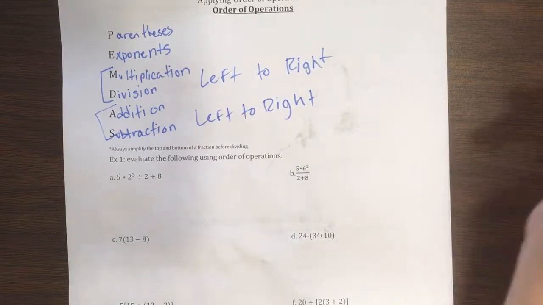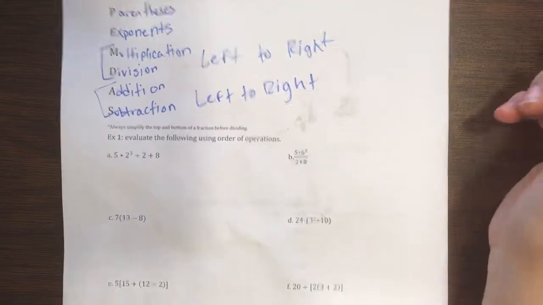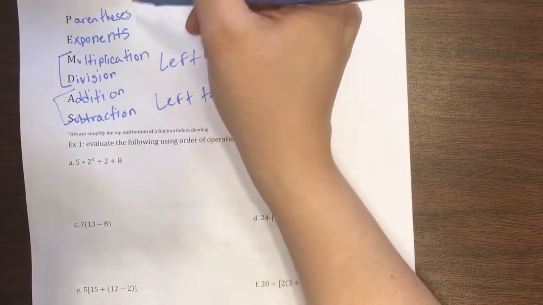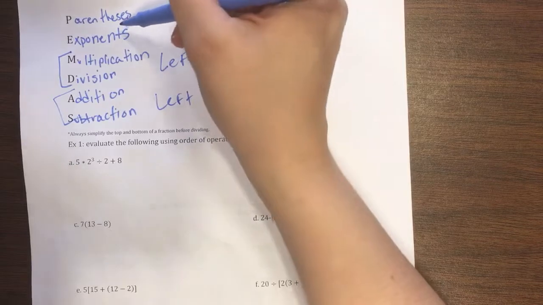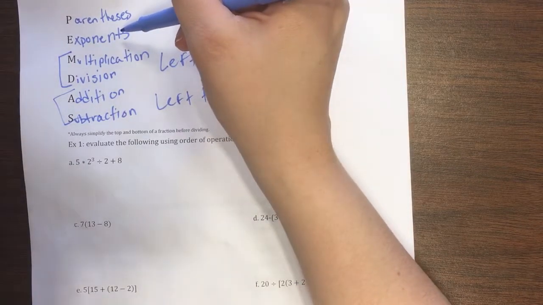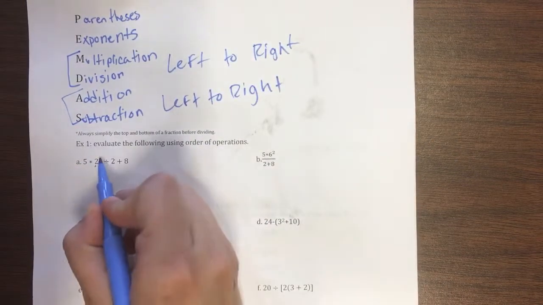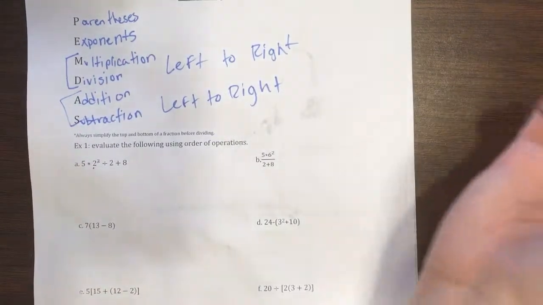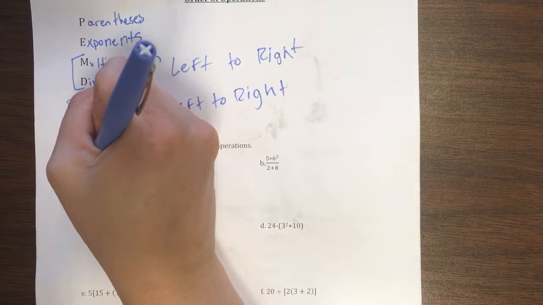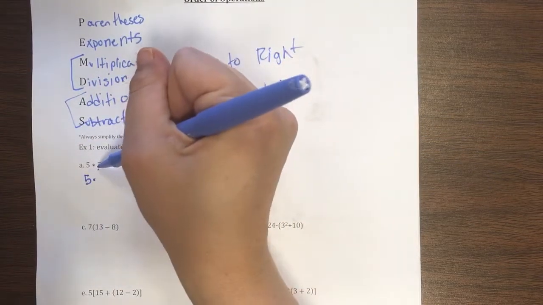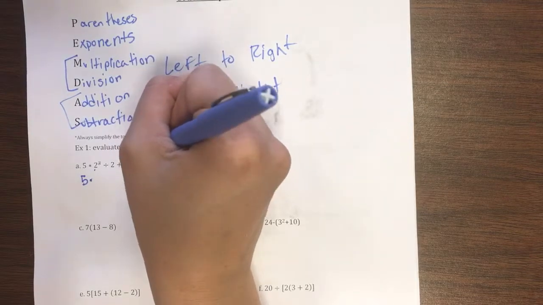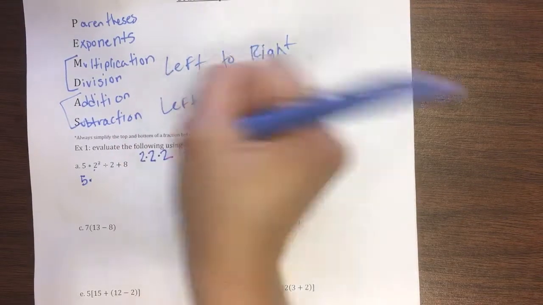So let's go ahead and start out with some of these examples. Letter A, are there any parentheses? No, no parentheses. Next one, are there any exponents? Oh, look, there's an exponent right here. So we're going to rewrite everything except for what we evaluate. So 5 times, well, what is 2 to the third? That's 2 times 2 times 2.